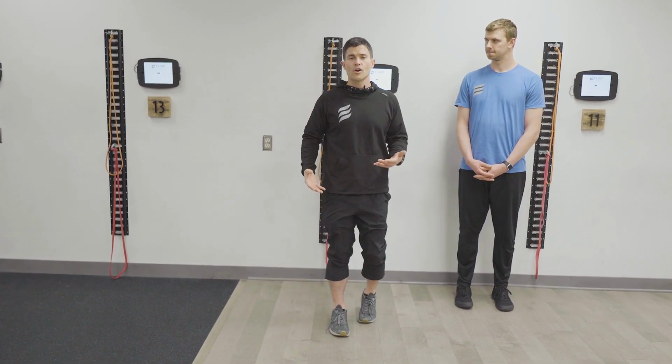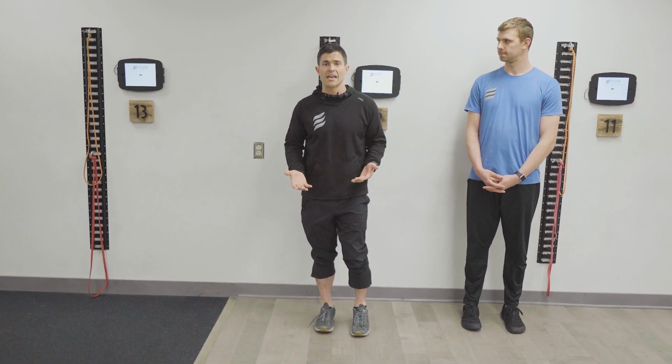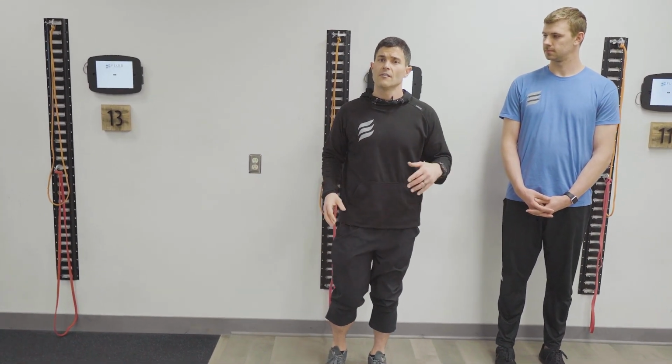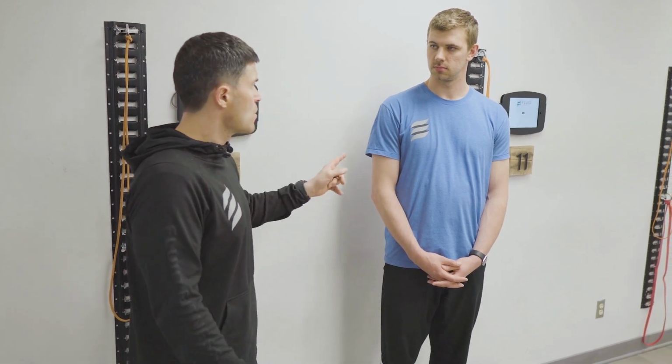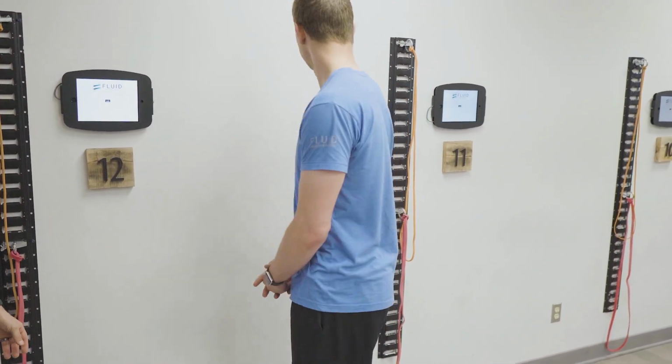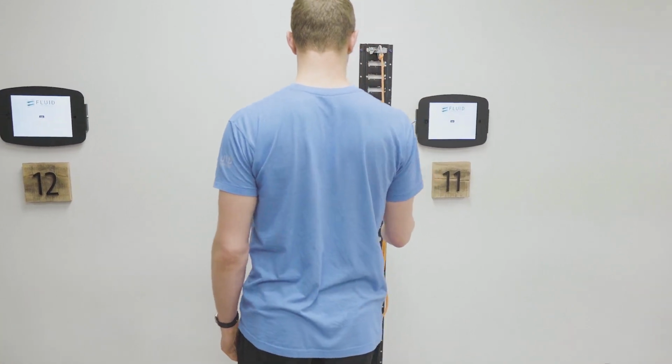So what we want to work on is maintaining the natural mechanics or integration of scaption and protraction as we go through the gait cycle. And we're going to do that with a band against the wall using a single leg balance with scaption. So Ryan's going to go ahead and place himself towards the wall. The band's going to be in his right hand.